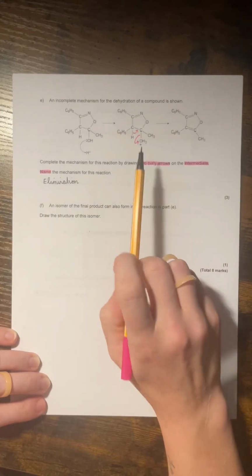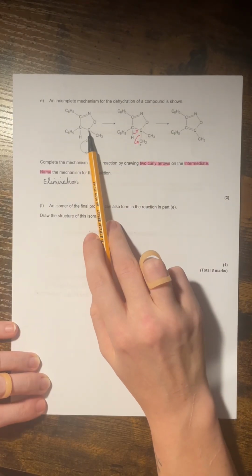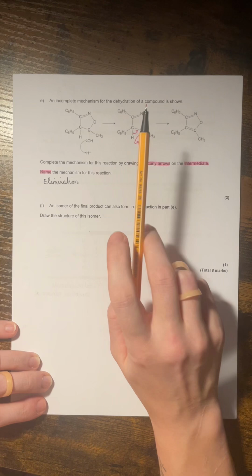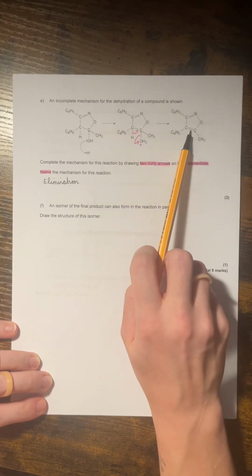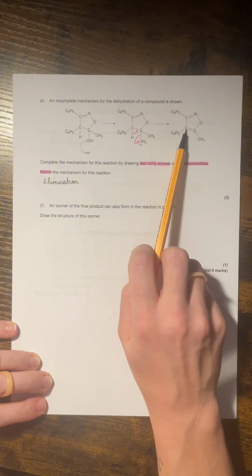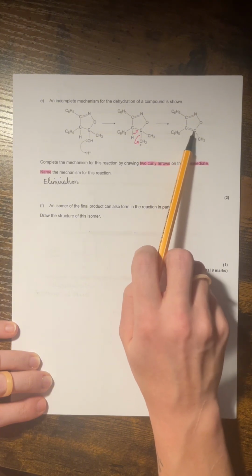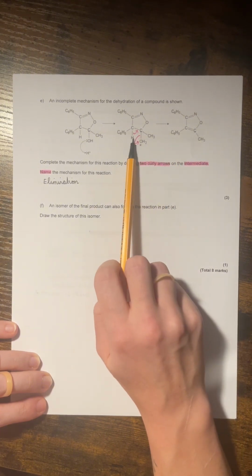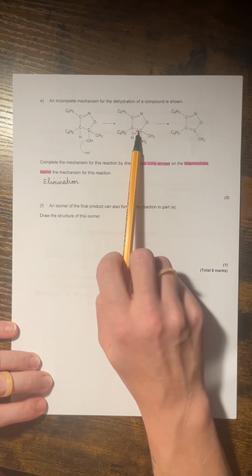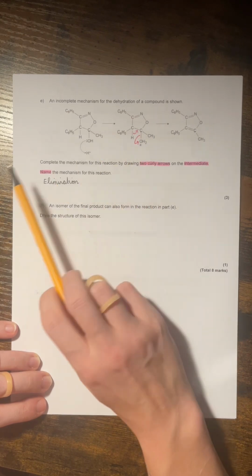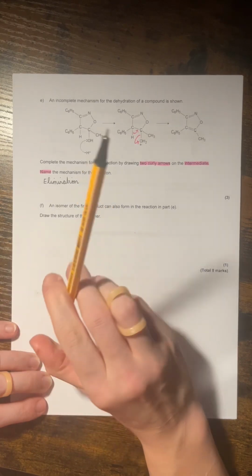Now, looking at either the reactant or the intermediate, we can see that in this instance, to get this particular product with the double bond between those 2 carbons, it has to be this hydrogen that comes off, this bond that then goes to form the double bond between the carbons, and then obviously we're eliminating the OH2+.